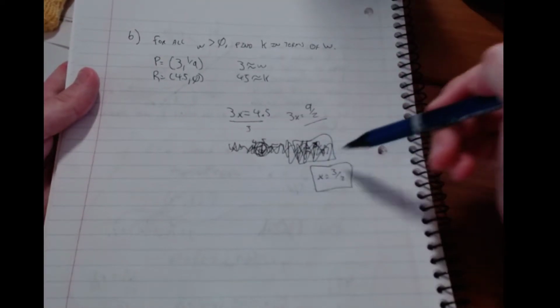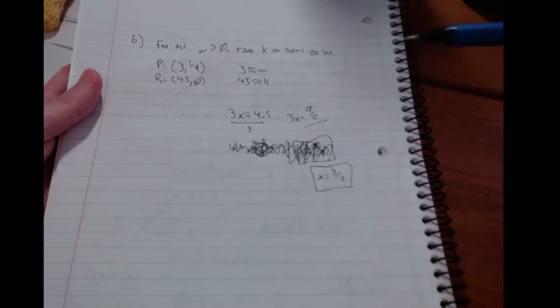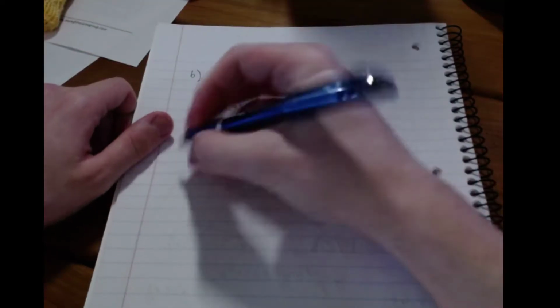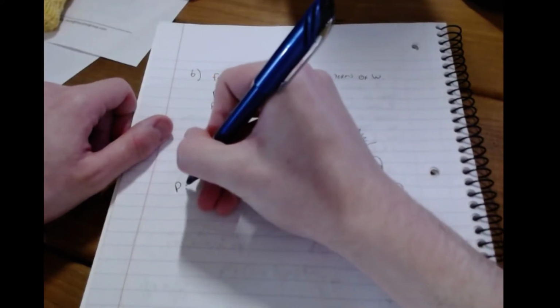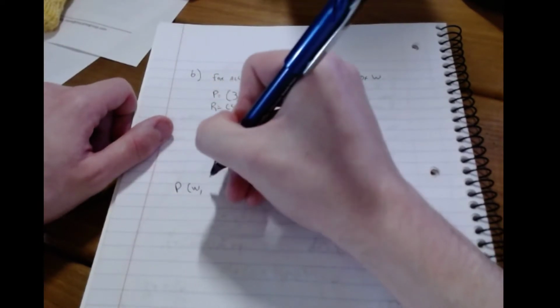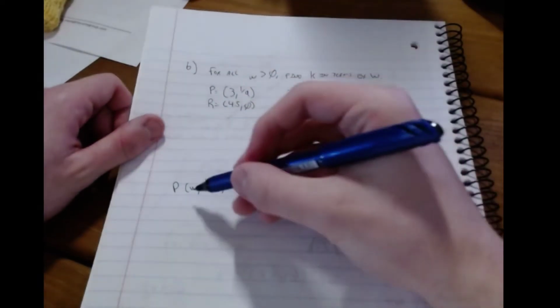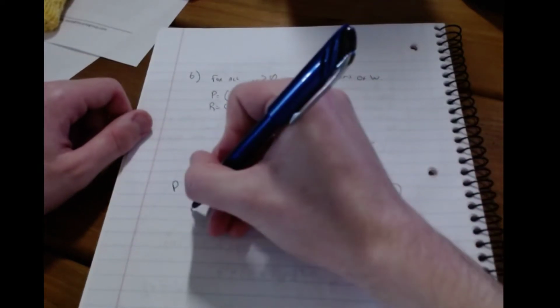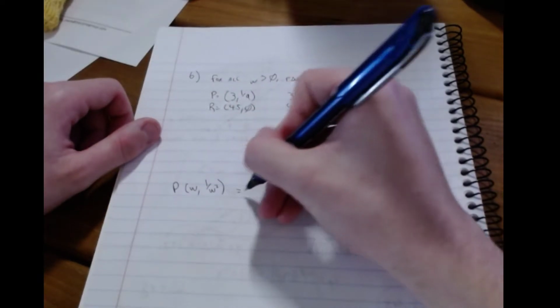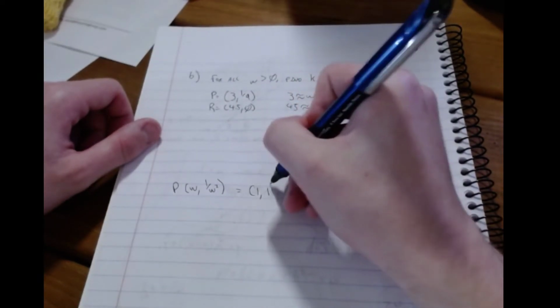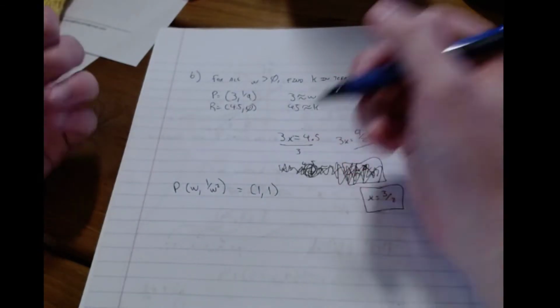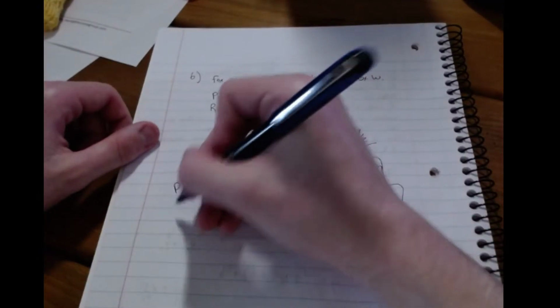So we have our answer. What happens if I plug in a different number? What if I say W equals 1? So we know that the rule for P is (W, 1/W squared), correct? So let me plug in 1. So P will then equal (1, 1), which is a really nice and easy number to play with.